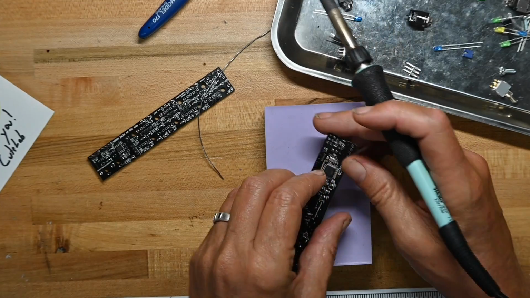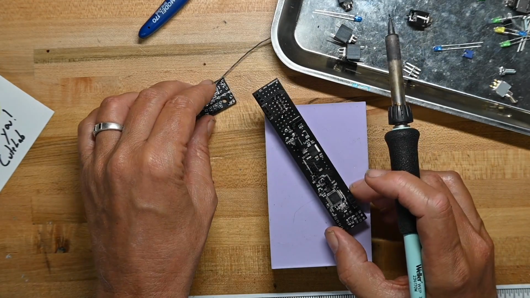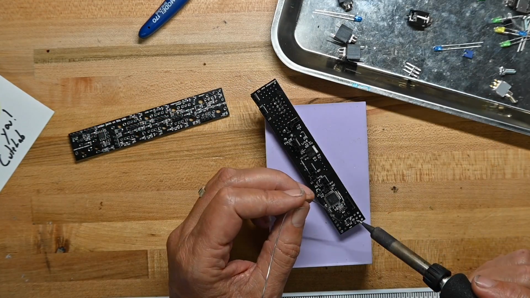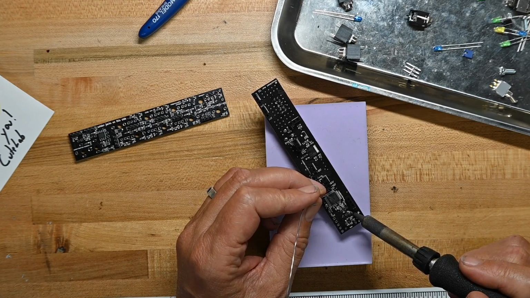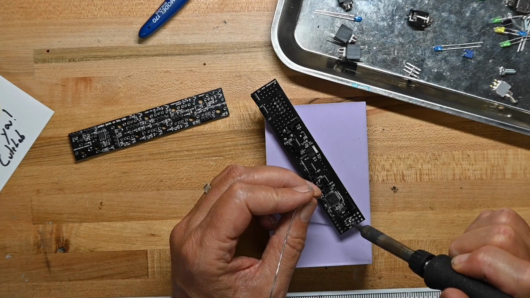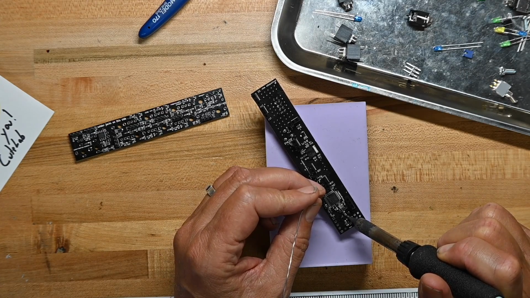I don't really care if that one's straight up and down. It is, but I don't really care because it's just going to have a jumper block on it. It's not connecting to another component.